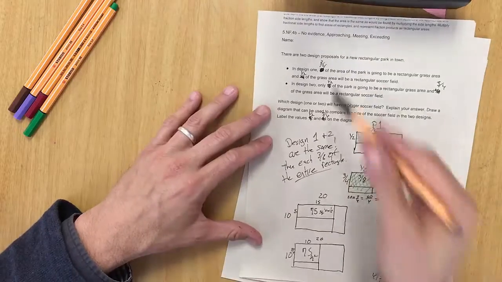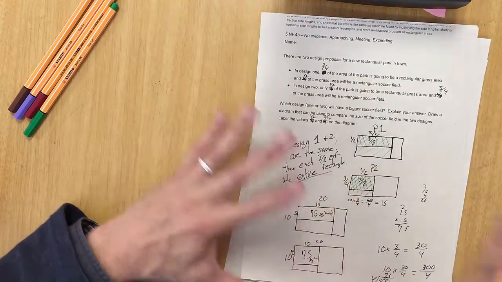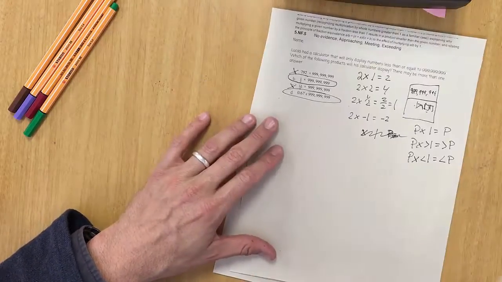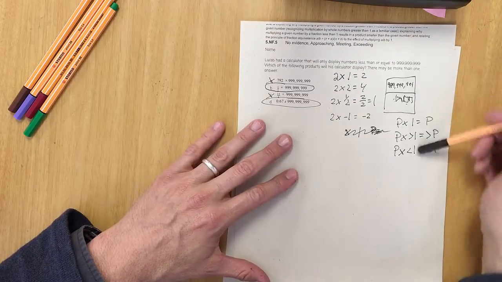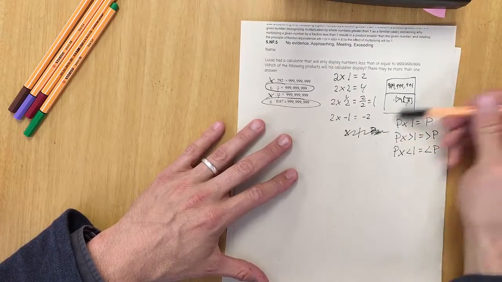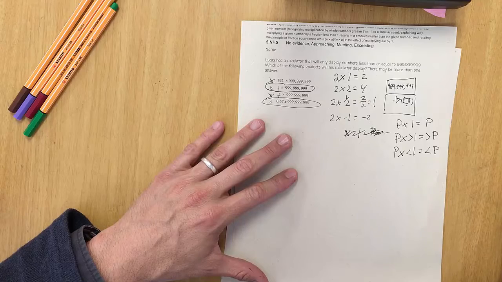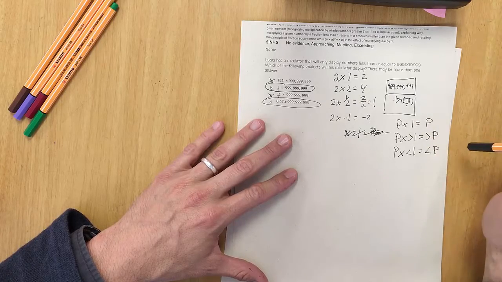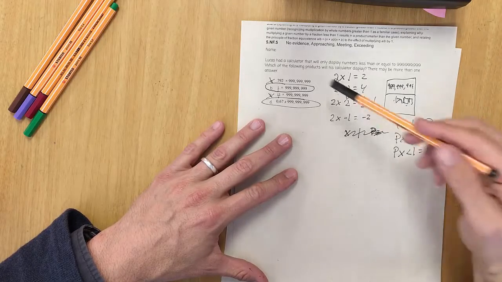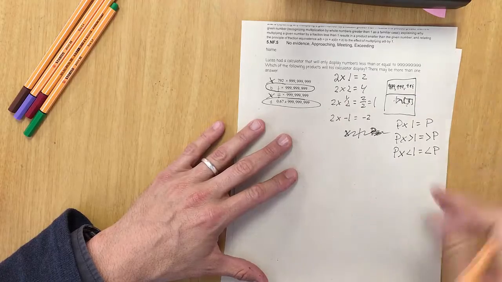No evidence, you didn't do it. Approaching, you're getting some of it down. Again, for this one, I proved it. This would probably be exceeding, the idea of writing out a generalization. That would be exceeding for this one. Meeting with getting it right and knowing why. Okay.